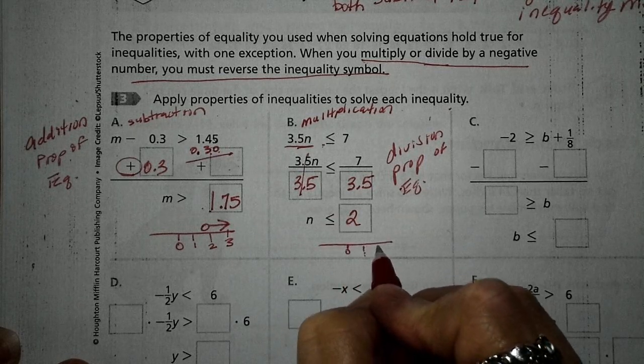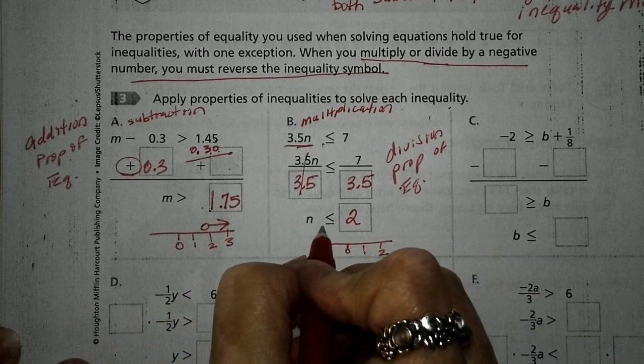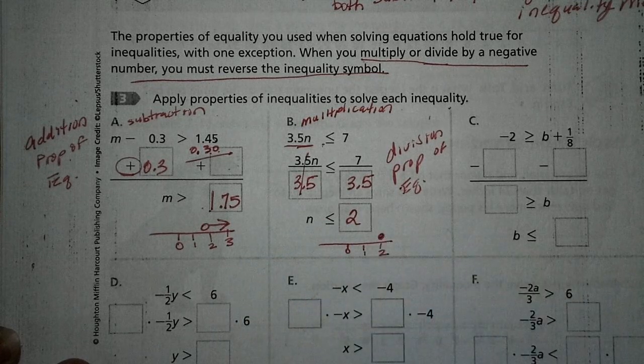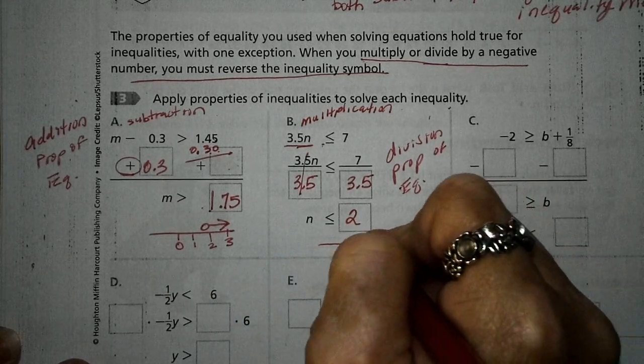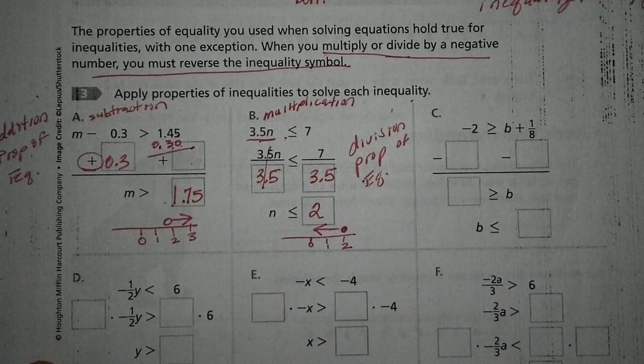So if I was going to graph this one, this line tells me it's closed. So closed circle, and it's going in the less direction. Okay, so those are important.